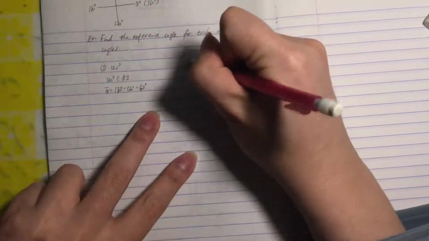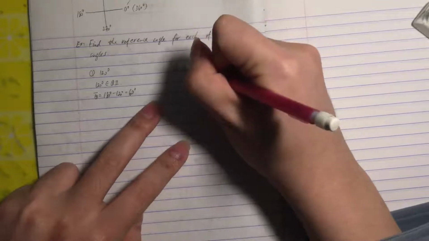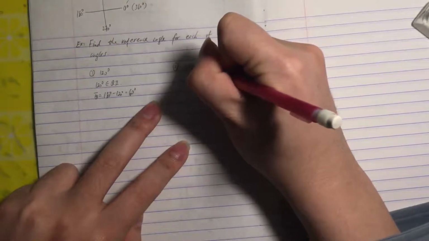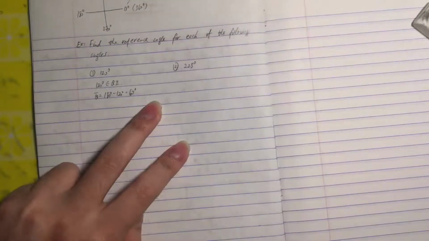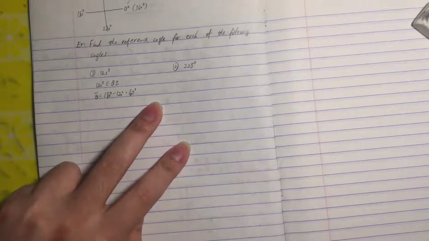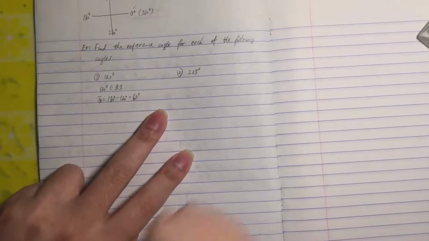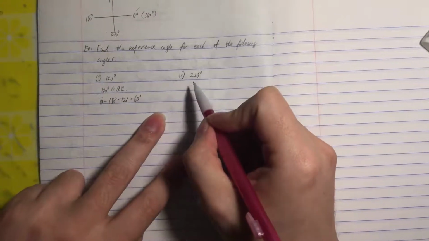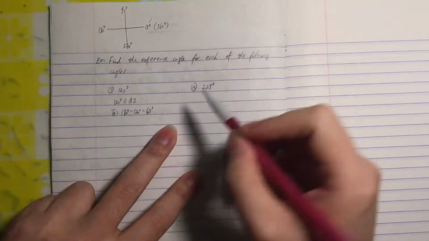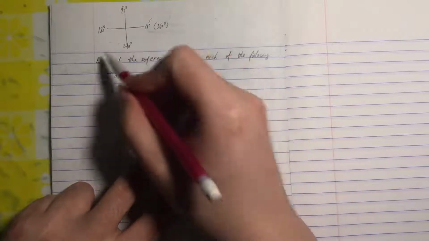Next example. The angle is 225 degrees. How can we find its reference angle? First step, determine its quadrant. 225 degrees lies in quadrant 3.